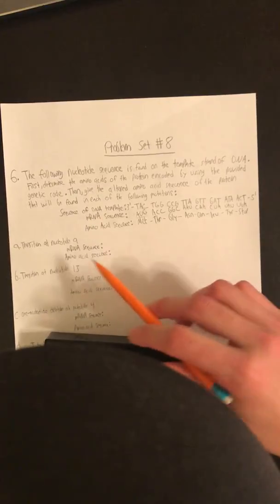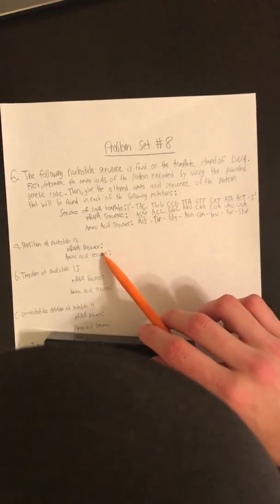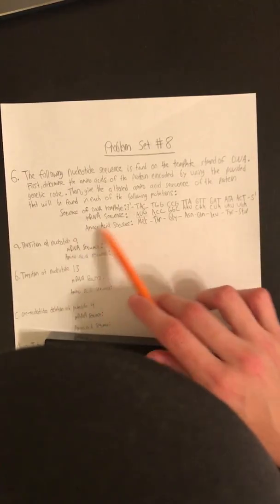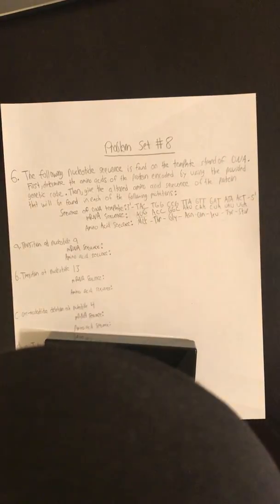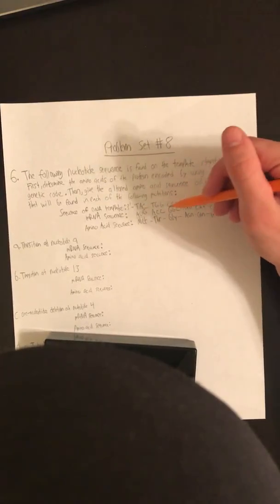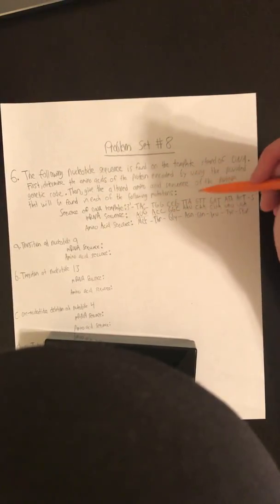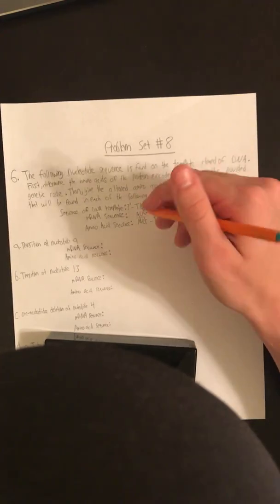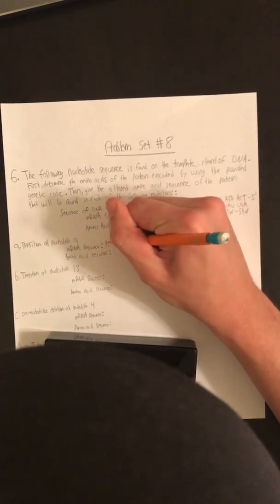So the first question states, what would happen to the amino acid mRNA sequence if a transition was at nucleotide number 9? So a transition is either a pyrimidine being mutated to a pyrimidine or a purine being mutated to a purine. And this happens at nucleotide number 9, so 3, 6, 9, which is this one. So the mRNA sequence beforehand would be the same.